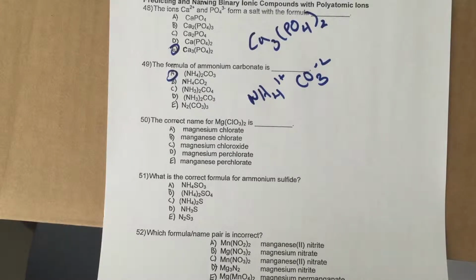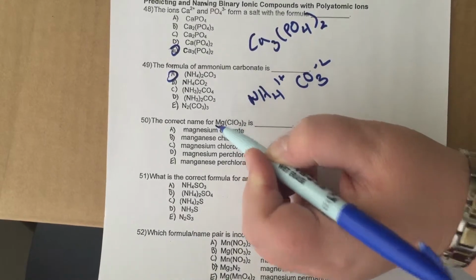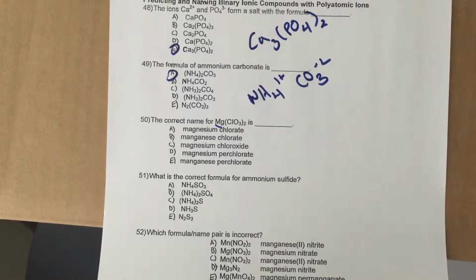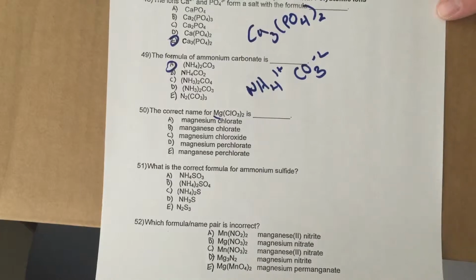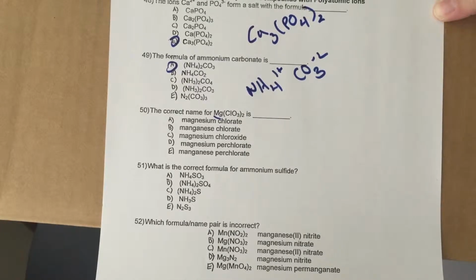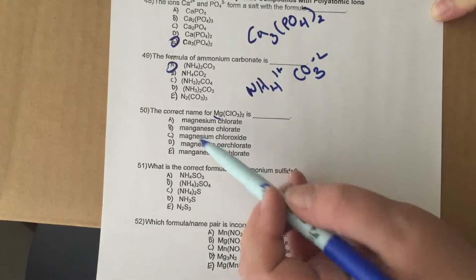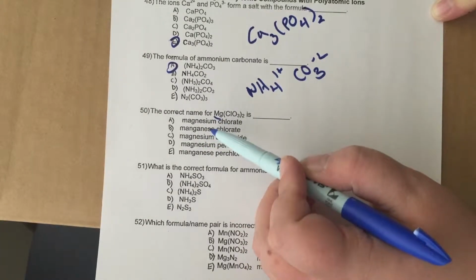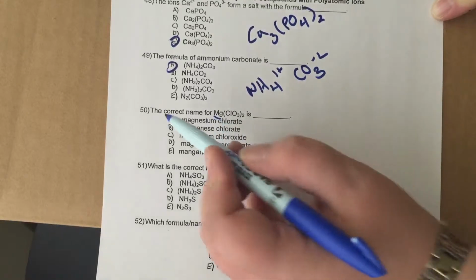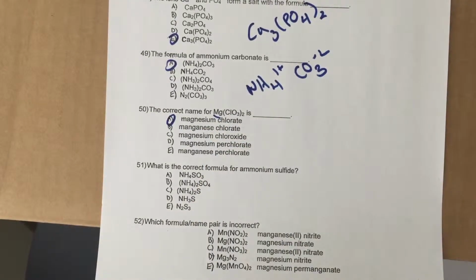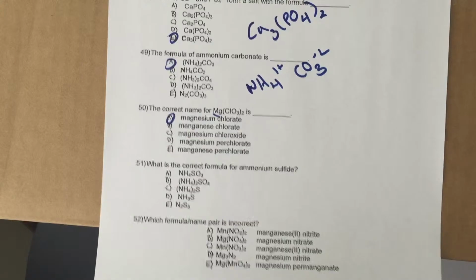The correct formula here, again, check the first element first. Magnesium is nothing so special, so I don't have to worry about prefixes or even Roman numerals. So we've got magnesium, and ClO3 is chlorate. I was looking here, it looks like these are the same. This is manganese. I want magnesium, letter A. That's why I was hesitant on that one.